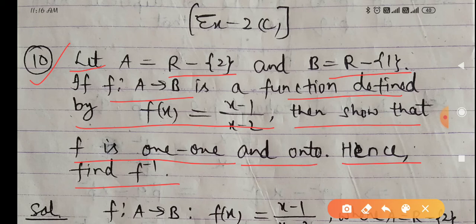This is not the question based on composition of function. This is the question which you have studied in the last video. So in this question you have to show first that the function is invertible. Invertible means the function is 1-1 and onto, and then you have to find the inverse.